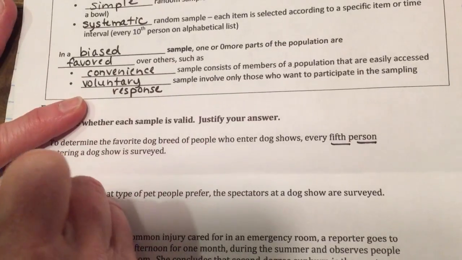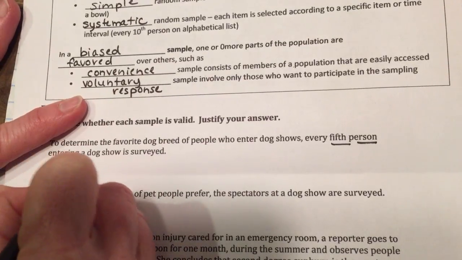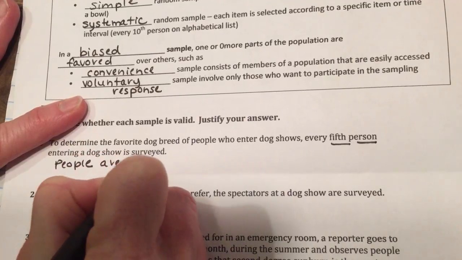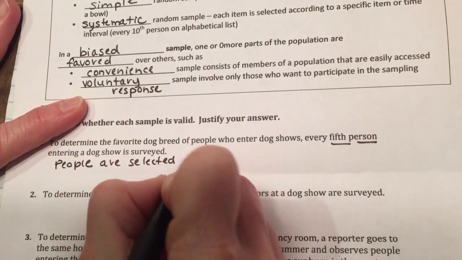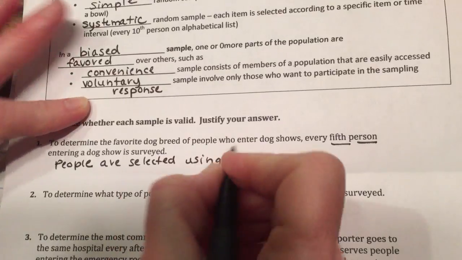All right, so people are selected using a specific pattern.